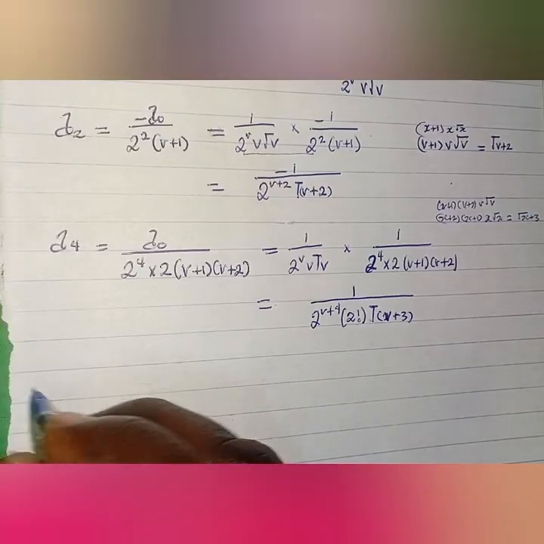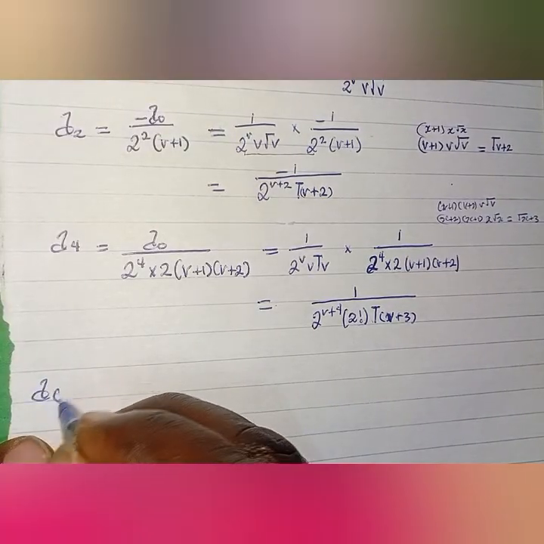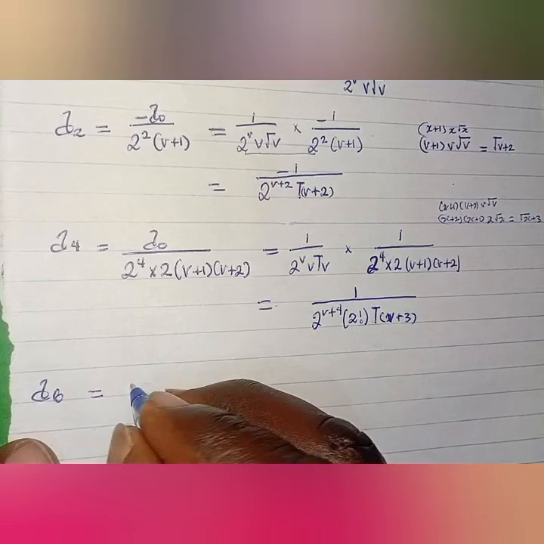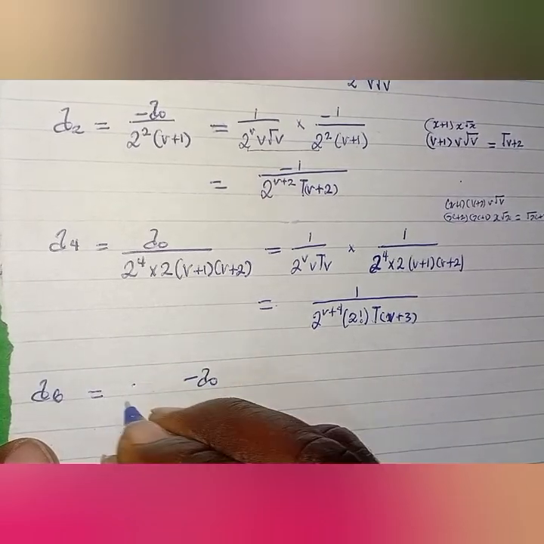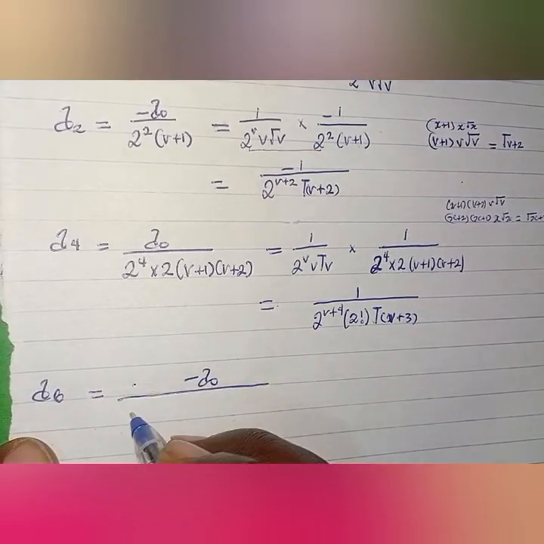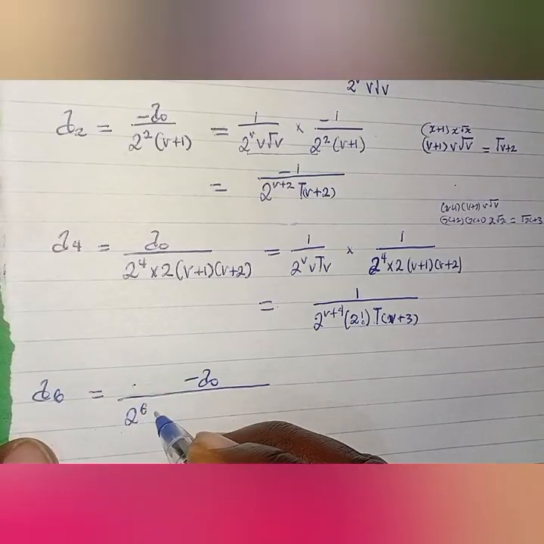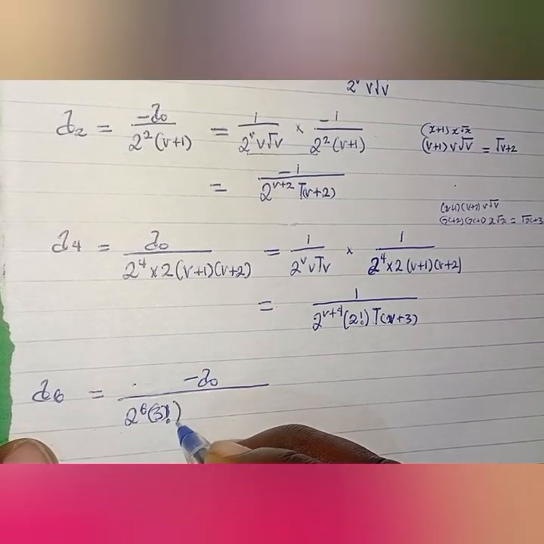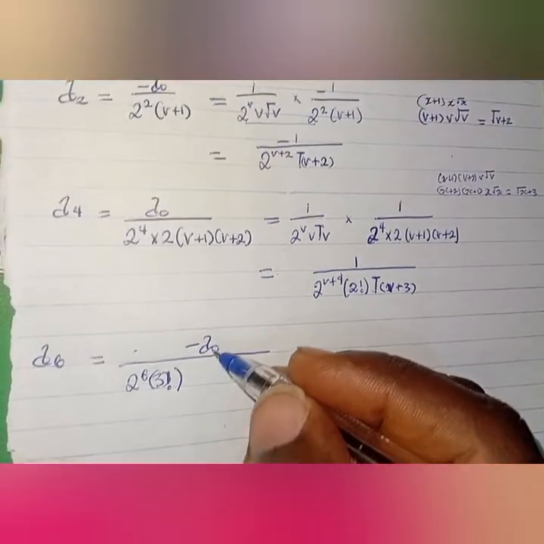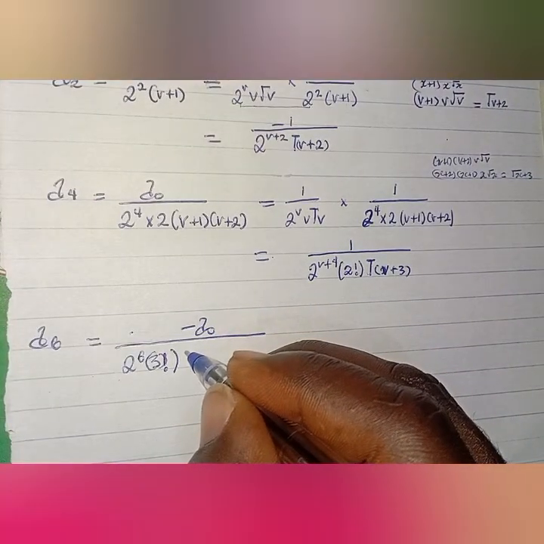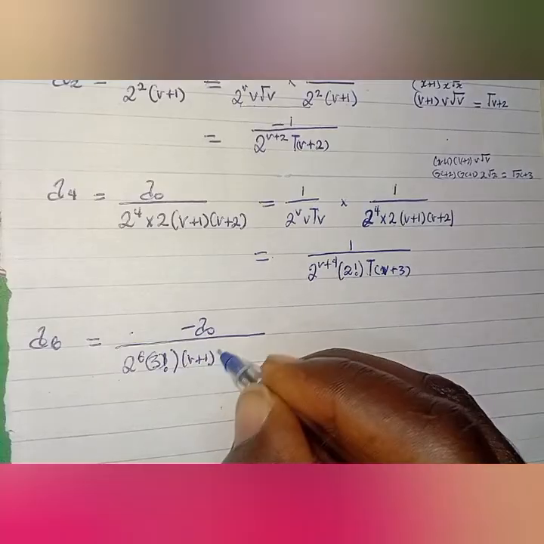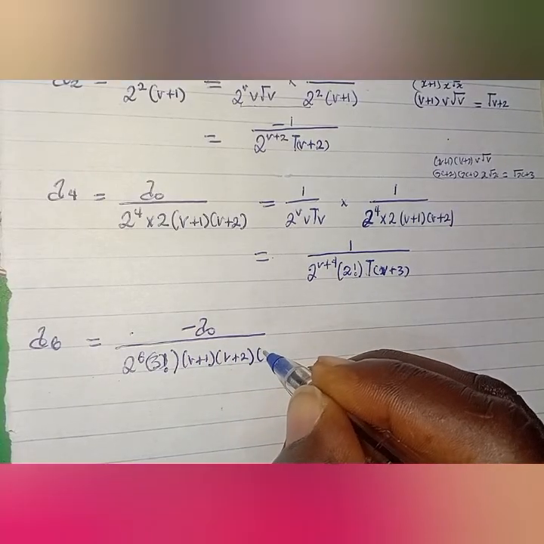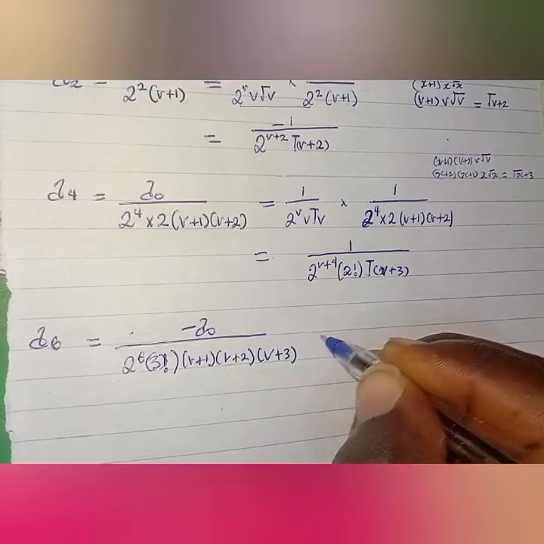Now let's go to the last one, which is a6. We obtained the value of a6 to be minus a naught over 2 raised power 6, 3 factorial, v plus 1, v plus 2, v plus 3. That's what we have.